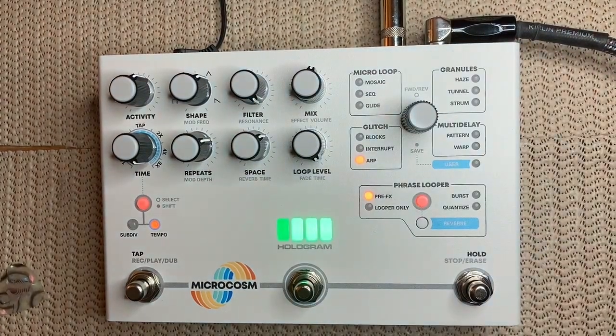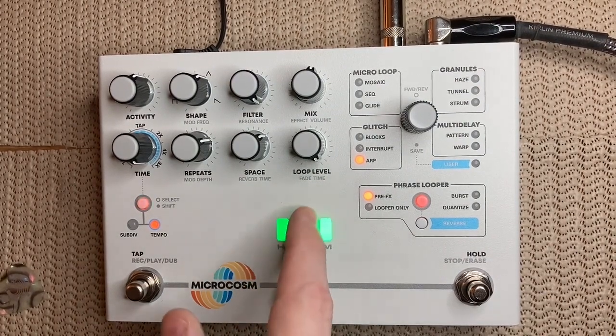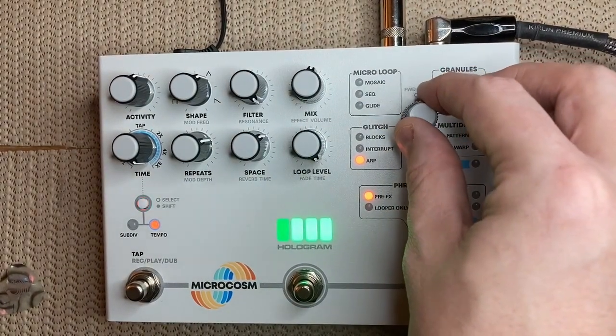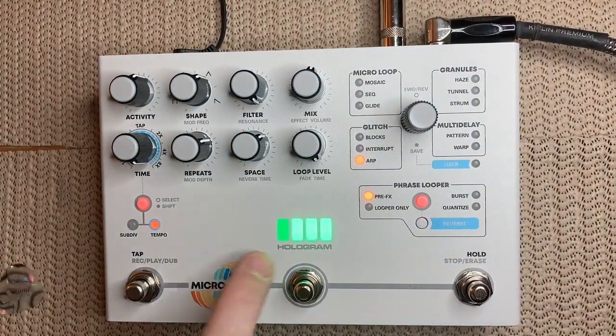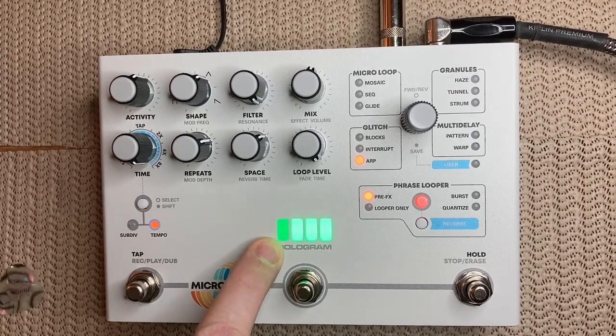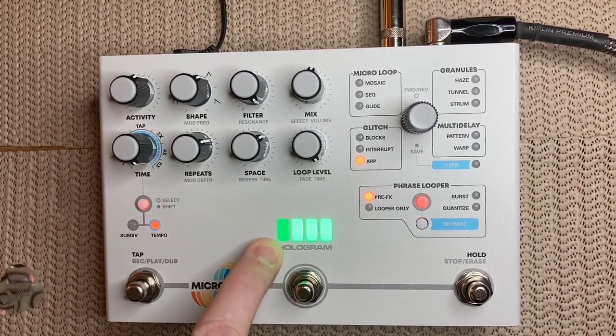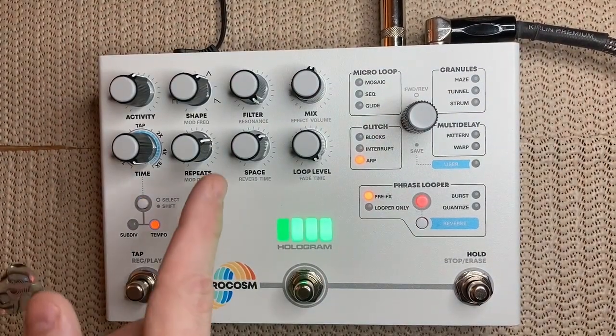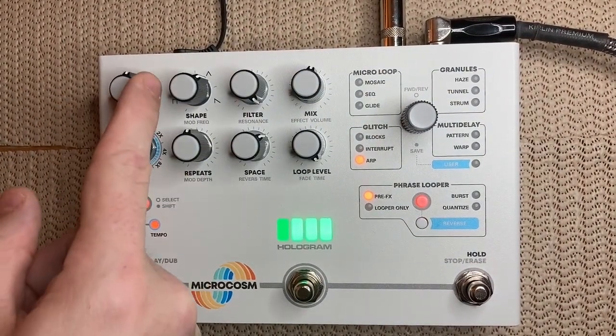So this is arp, and each one of these is a different version of arp. So the first one is basic arpeggios A. It's basic arpeggios created out of the most recent samples of your playing. Let's see how some of these affect.